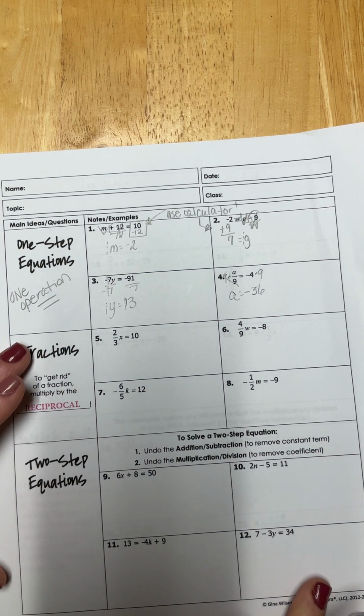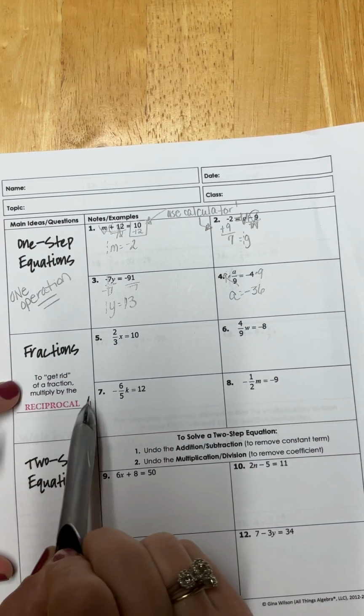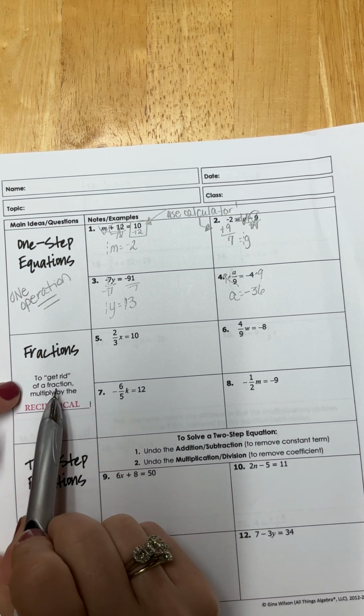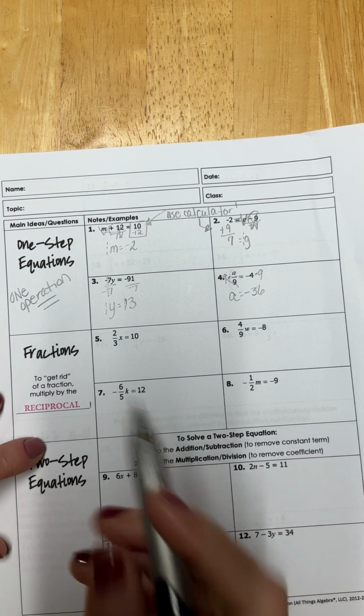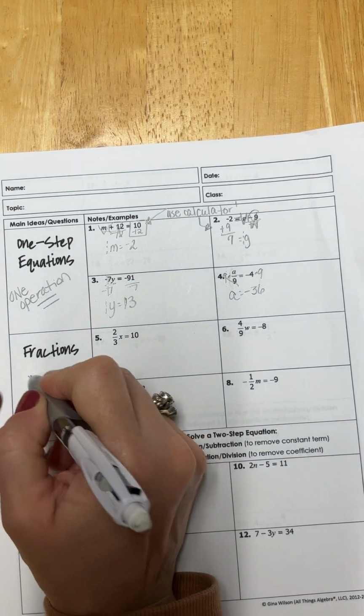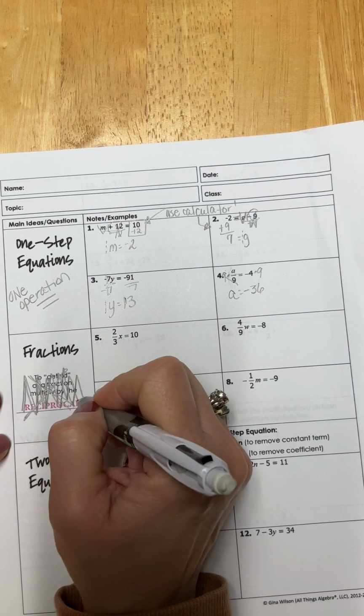All right, that's a quick review of one-step equations. I'm going to do a couple of these. This says to get rid of a fraction, multiply by the reciprocal. Well, we're not doing this, okay? We're not going to do this because I want you to mark that out.